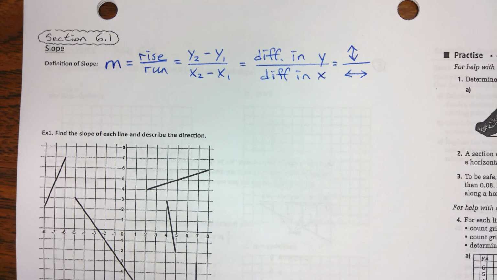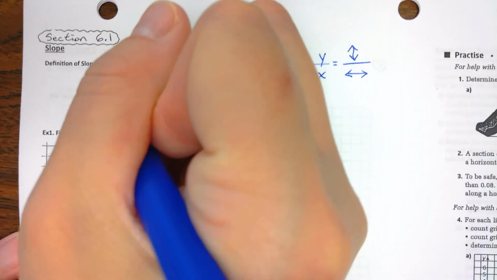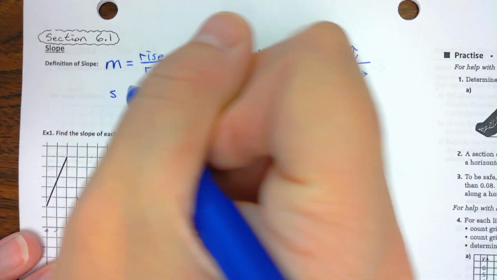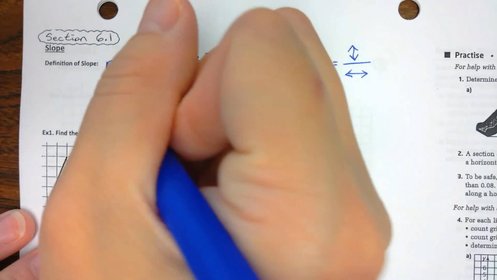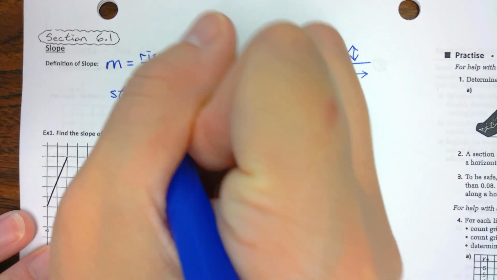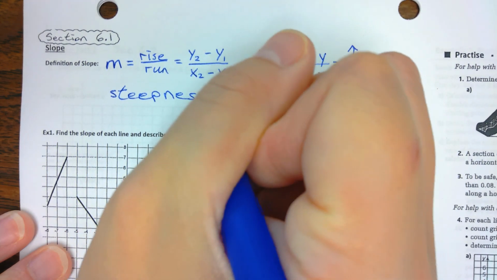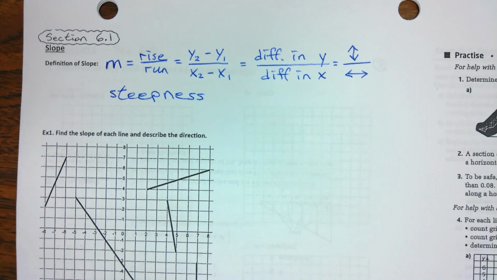Tilted, okay, I like that word, tilted, but there's a more mathematical term. So instead of tilted, it starts with an S. Steep, right? Steepness. Okay, it's the measure of steepness of a line.